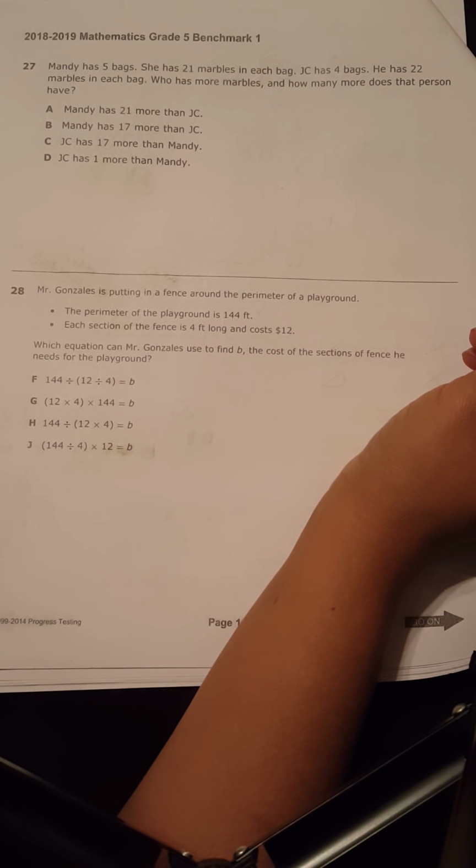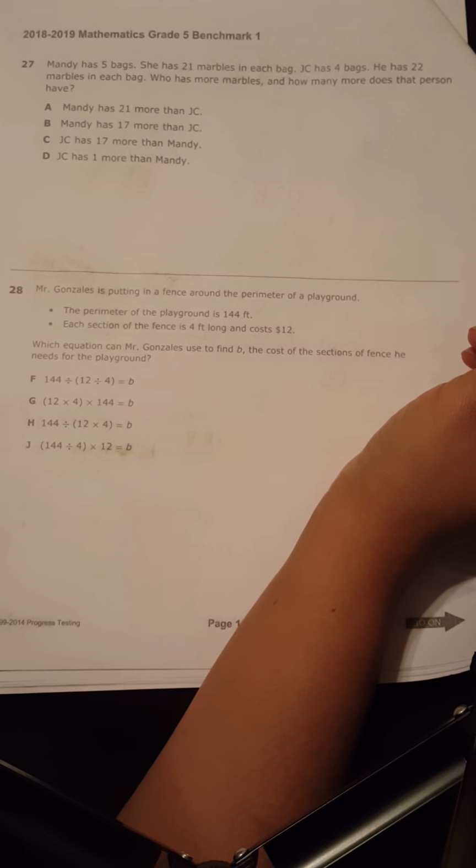Mandy has 5 bags. She has 21 marbles in each bag. JC has 4 bags. He has 22 marbles in each bag. Who has more marbles? And how many more does that person have? In this word problem, I already see a lot of action words. We have the word each here. Mandy has 5 bags, and each one has 21 marbles.